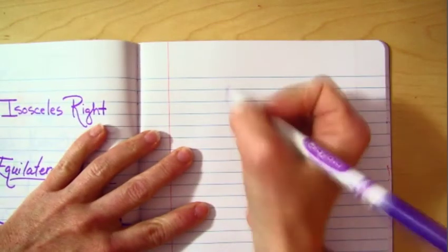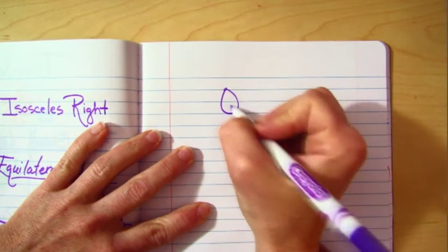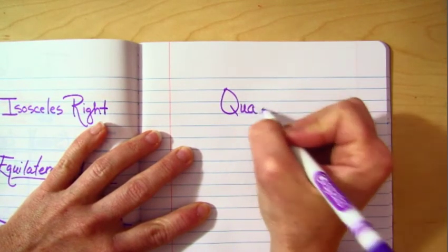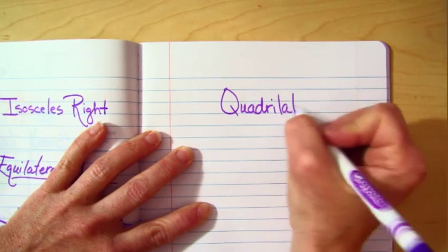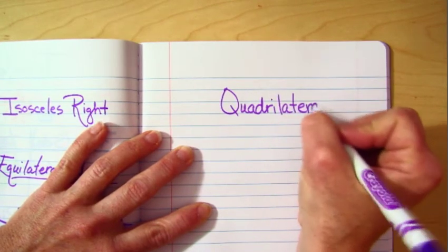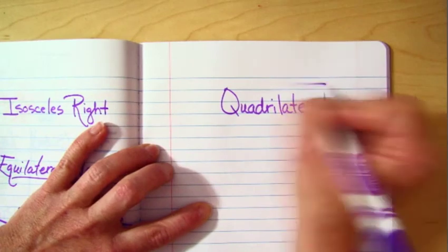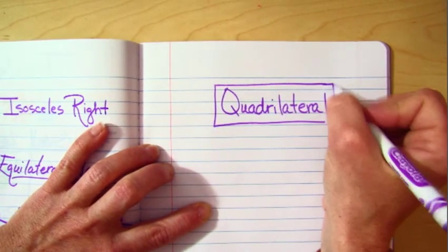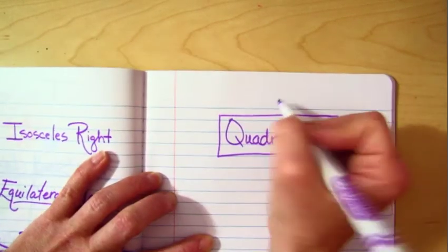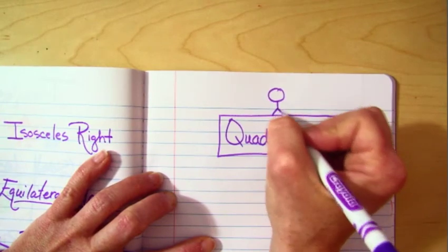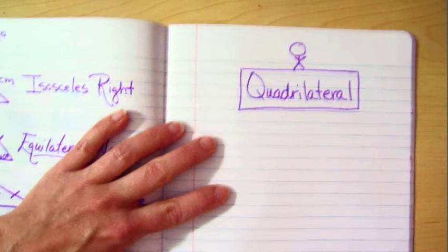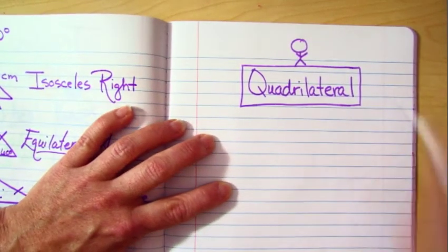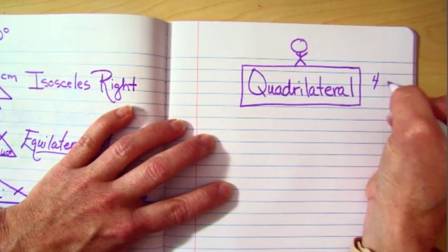So when we look at quadrilaterals, if you draw a hierarchy chart, it will help you so much. Quadrilaterals are shapes with how many sides? Four sides. A four-sided shape. It's like calling a person. No features, don't know anything about them. It's just a person. If it has four sides, you can call it quadrilateral and you're safe.